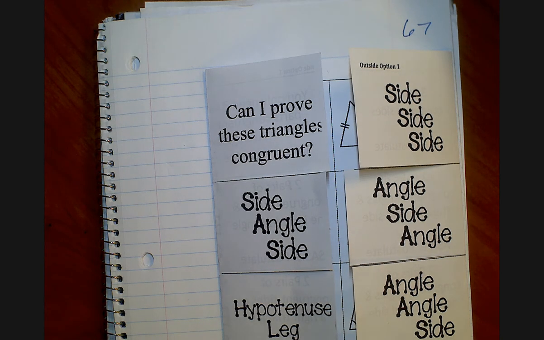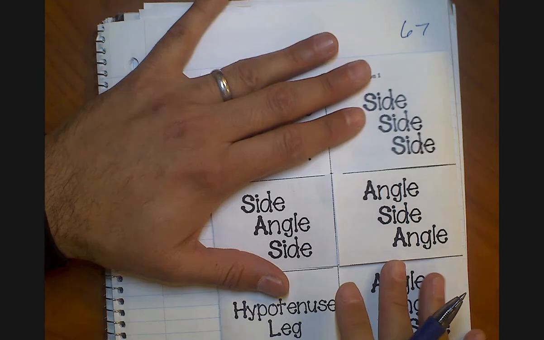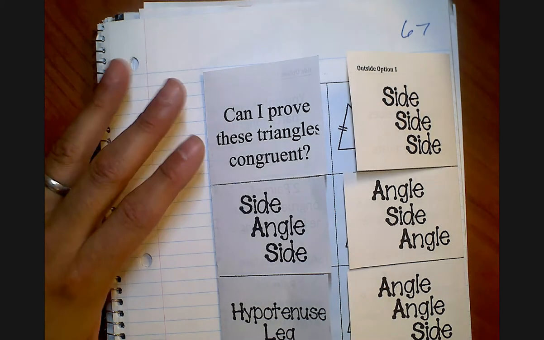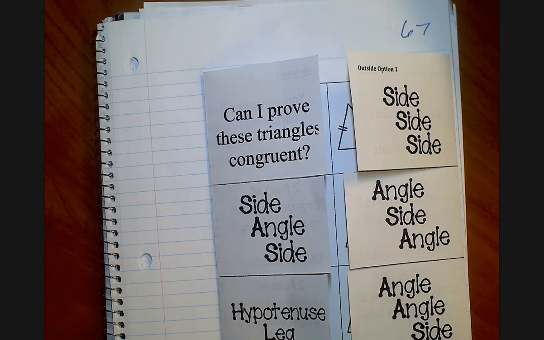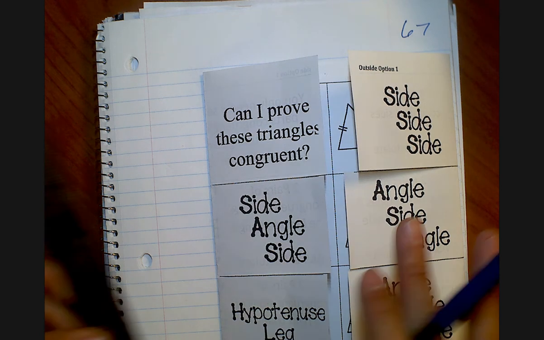Okay. So before you go and glue or tape this down, we're going to do a Cornell note for this. So kind of measure it out so you can see where you're going to draw your line, because otherwise you don't want to cover up your vocabulary we're doing.